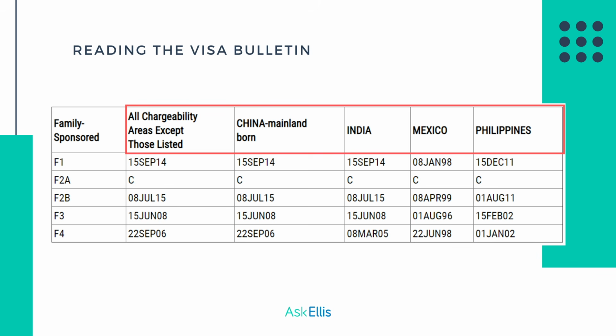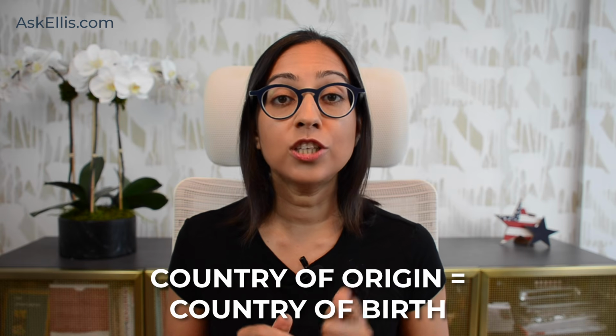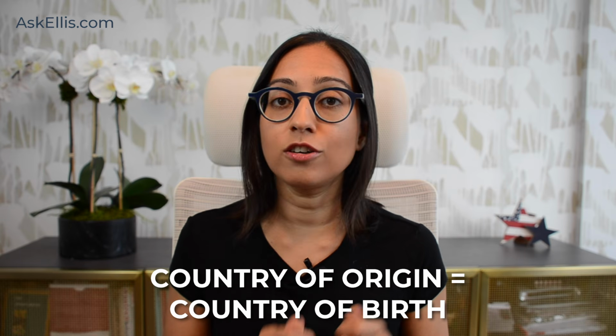Then the top row has country names and one column titled All Chargeability Areas except those listed. This is your country of origin, but it is your country of birth that is used and not your citizenship. For most people, that is one and the same, but for some people, that could be different and could make a huge difference in their wait times.